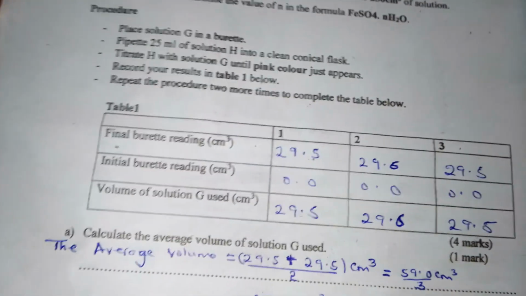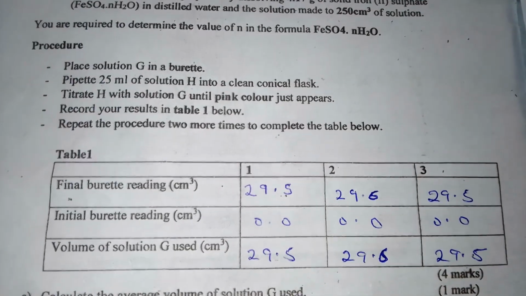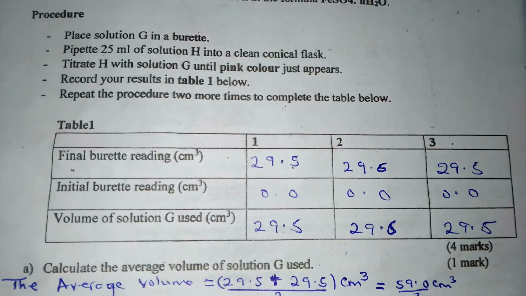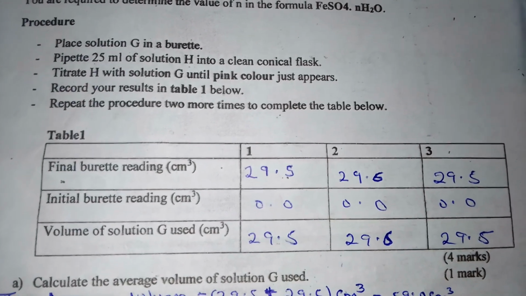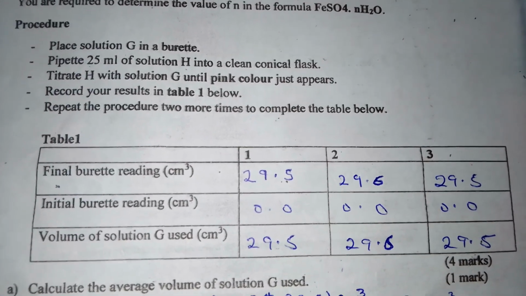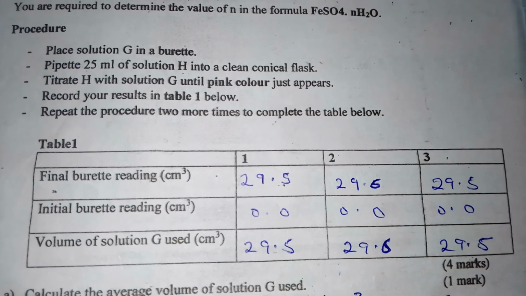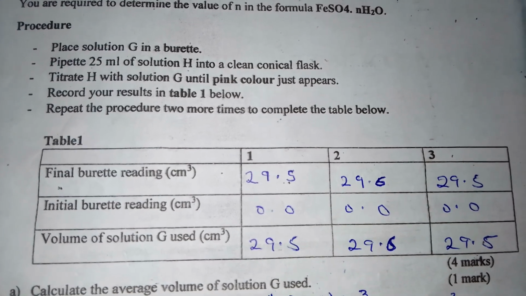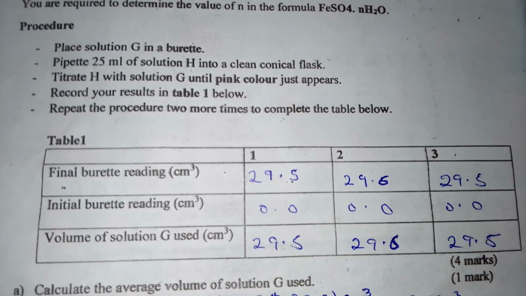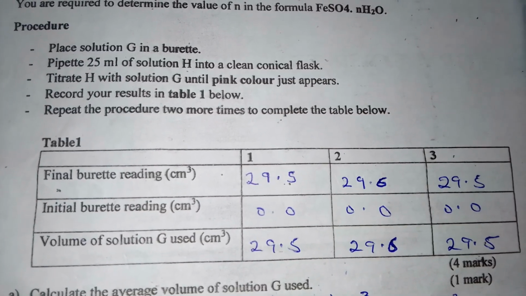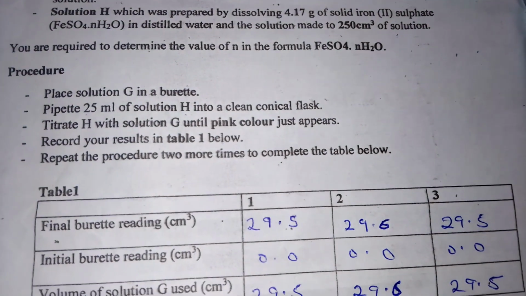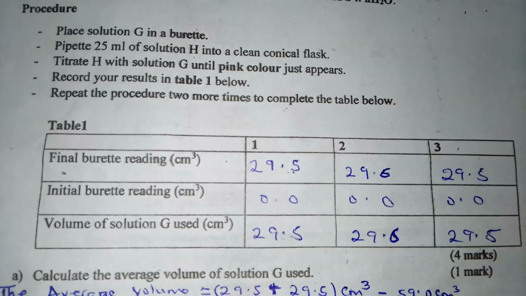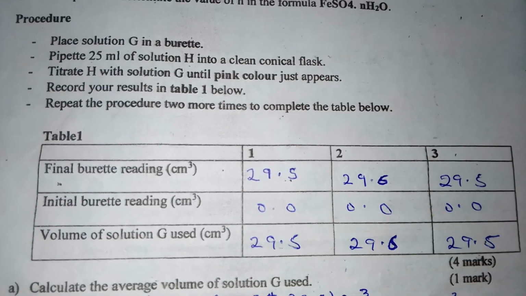So when we did that practical, we were getting 29.8 as the average volume, as you can see, and we have maintained 1 decimal point throughout. In column 1, we got the volume of solution G used as 29.5, in column 2 it was 29.6, and in column 3 it was 29.5.